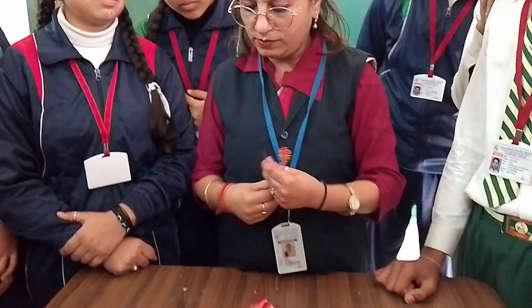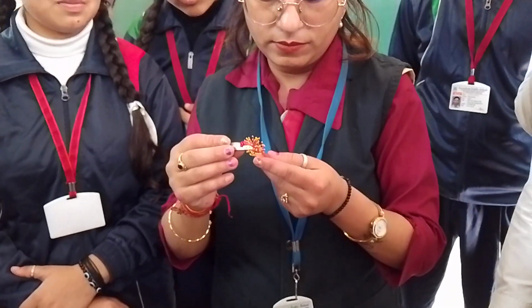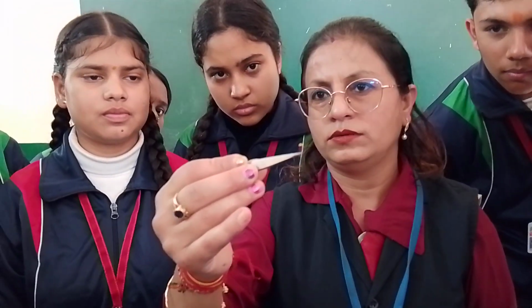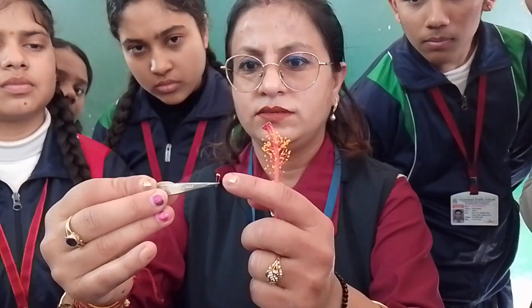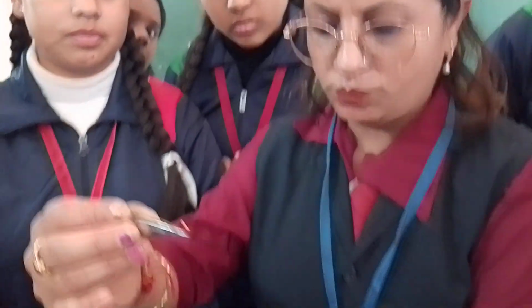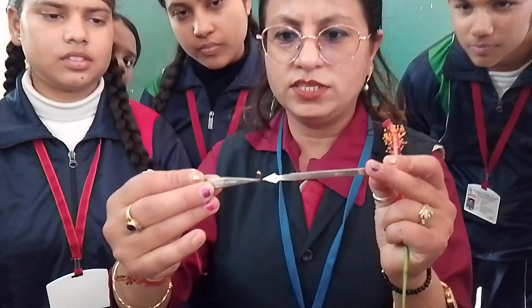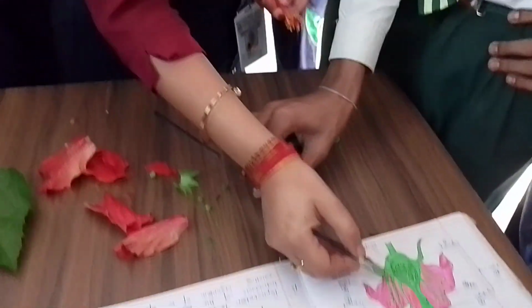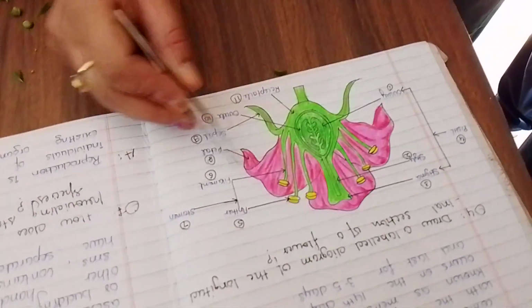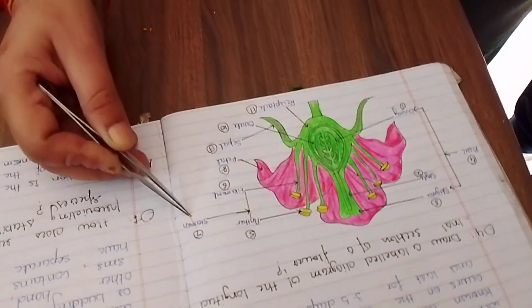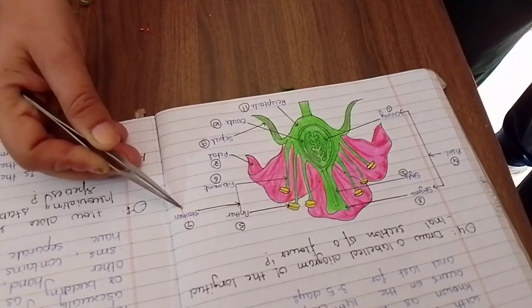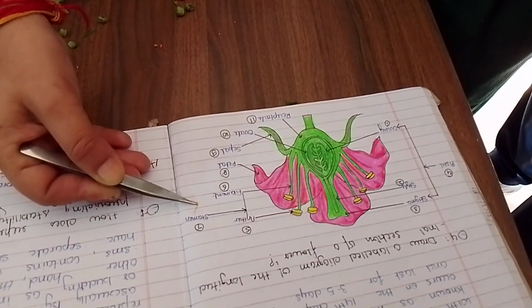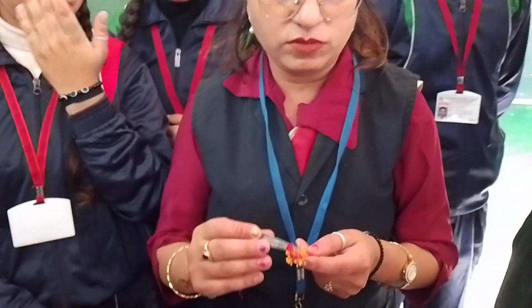See, this is the male part. Anther, filament. This yellowish part is called the anther, and this is the filament. This is the group of male parts. You can see in this picture, the anther is there, and they have described the filament. So the whole is called the stamen, the male reproductive part in the flower. Is this clear? What is the name? Stamen. So remove all this.